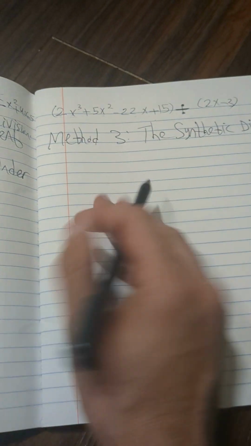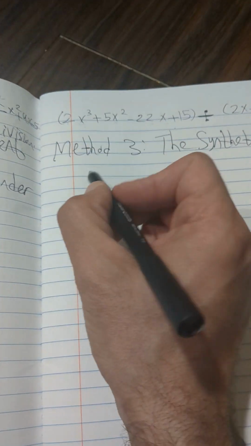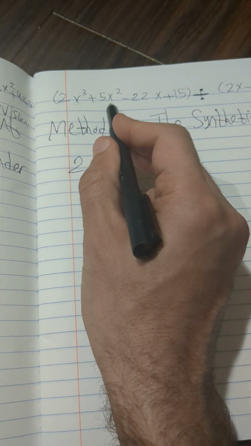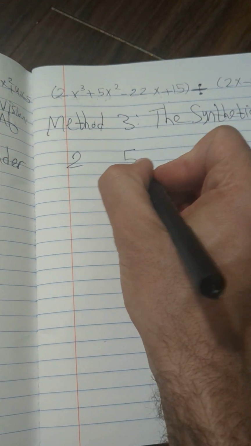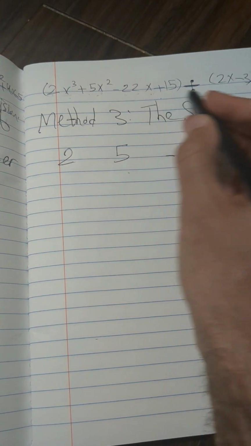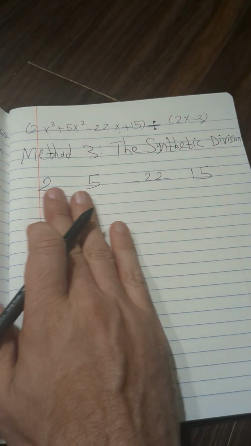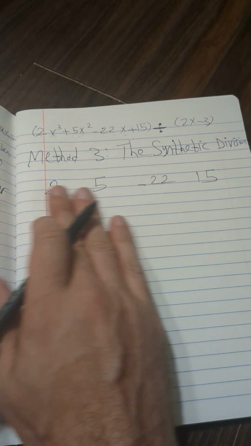Go ahead and do that for the dividend. So what is the coefficient of x cubed? Well, it is 2. What is the coefficient of x squared? Well, it is 5. What is the coefficient of x? It's negative 22. What is the coefficient of the constant term? It's just positive 15. So just organize them without the x's at all. Just put the coefficients here.